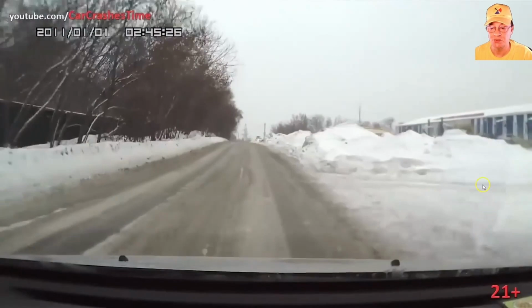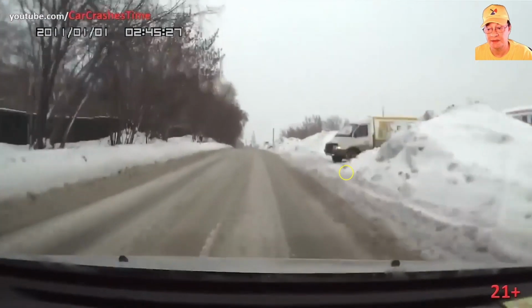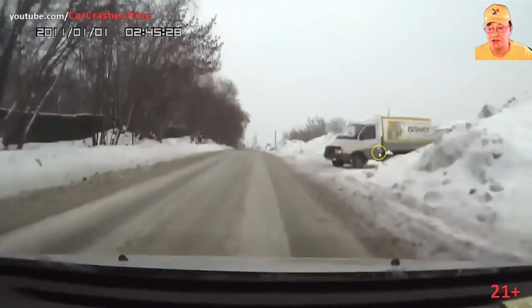This one's quite evident. We have piles of snow on the side of the road here, so this quite easily blocks any vehicles wanting to exit from the side road. And so something even as large as a van was quite hidden.